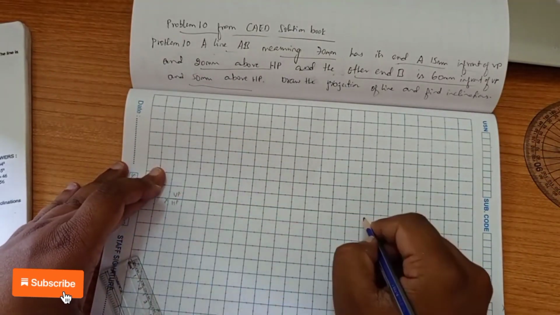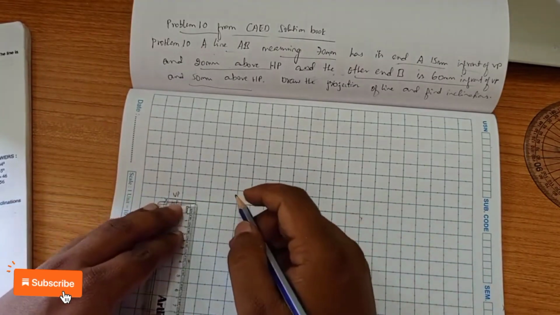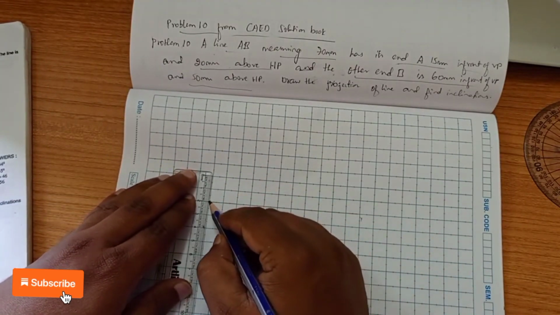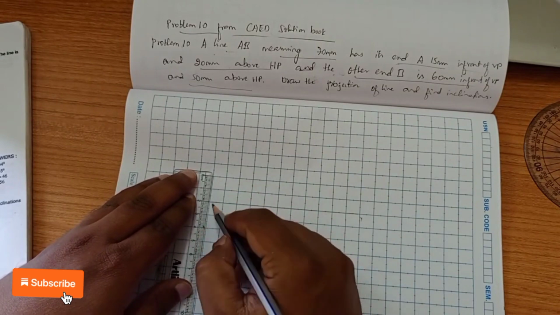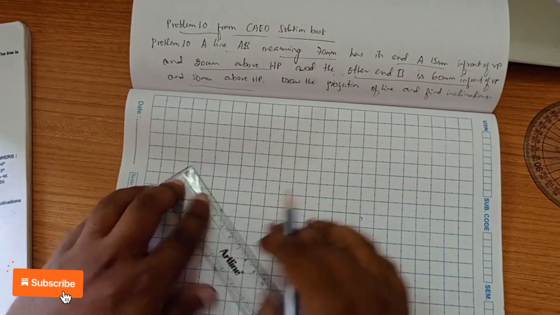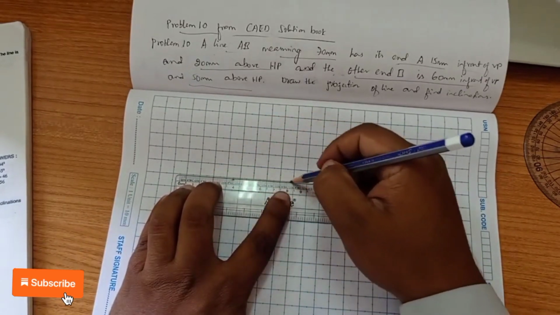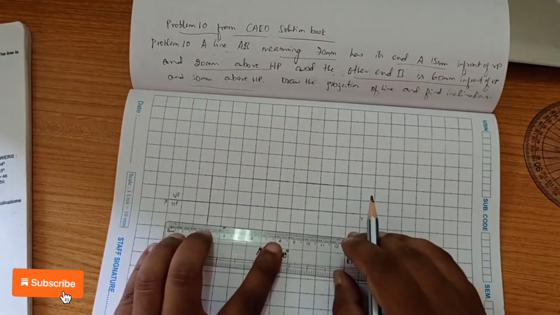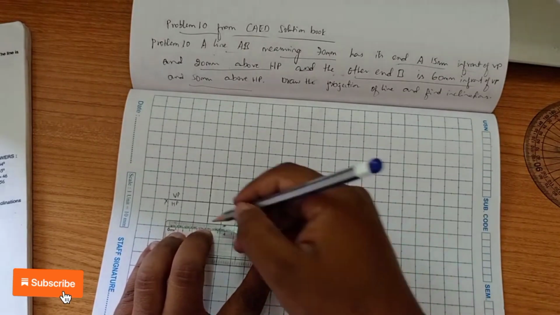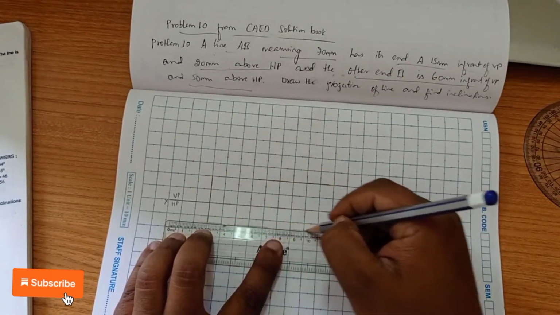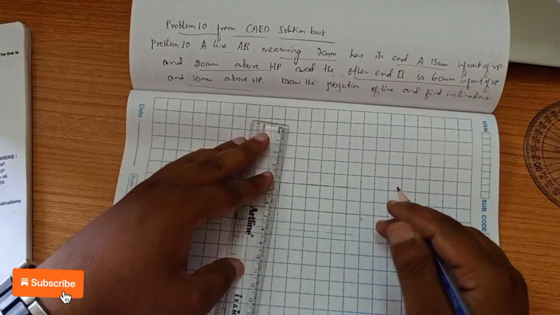VP, HP and Y. So 20 mm above HP means here 20, and 15 mm means here. So here we're going to draw a locus line, above HP.